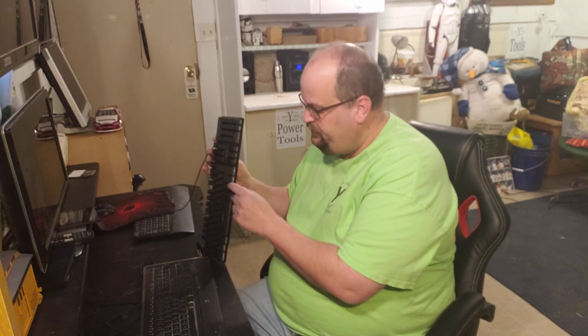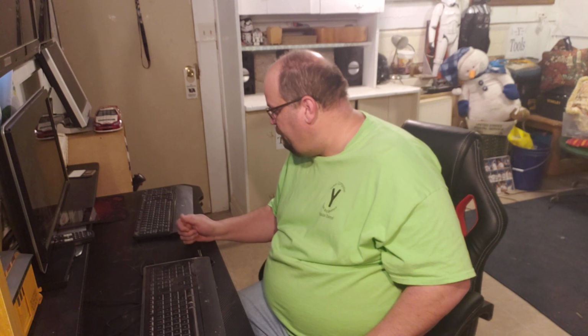Keys, the actual keys themselves. Here's a different style keyboard with the different style keys. LED, backlit, standard, glow in the dark. These are all variables now on keyboards. You have your simple hotkeys.